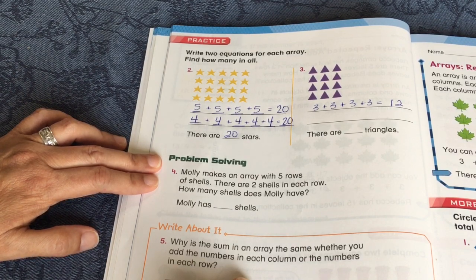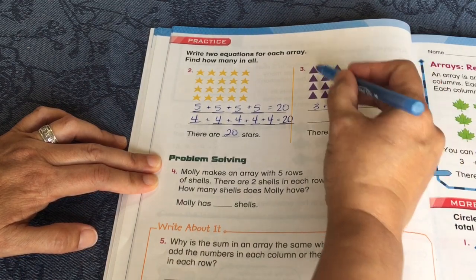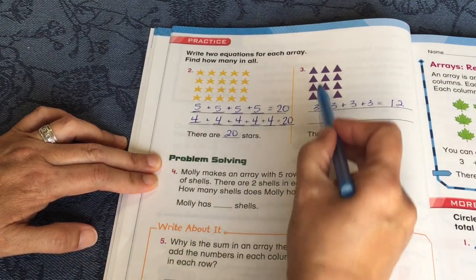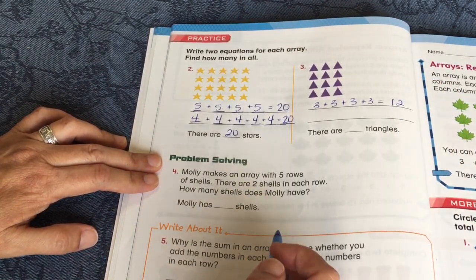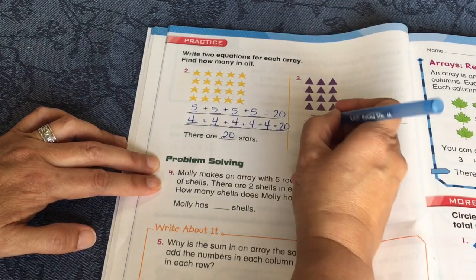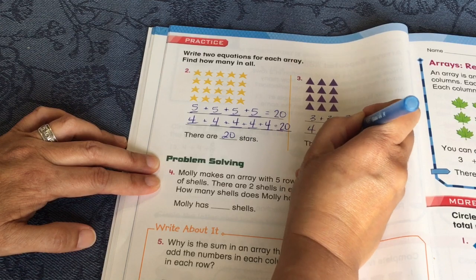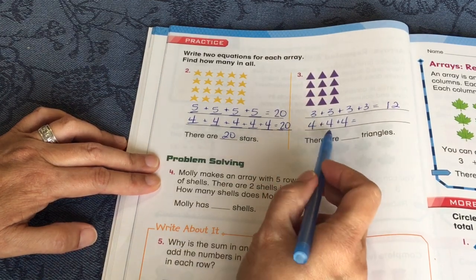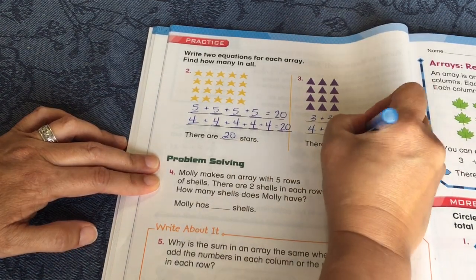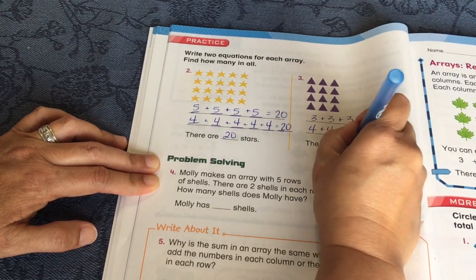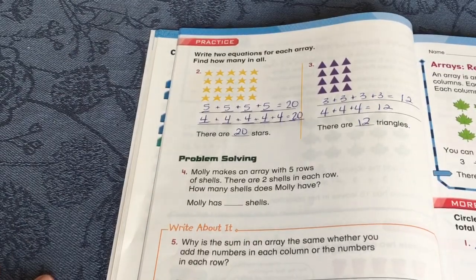Now let's do columns. If I look at my columns going down, I have 3 columns going down, and there are 4 triangles in each column. So I'm going to say 4 plus 4 plus 4. And 4 plus 4 is 8. 8 plus 4 is 12. So I have 12 triangles.